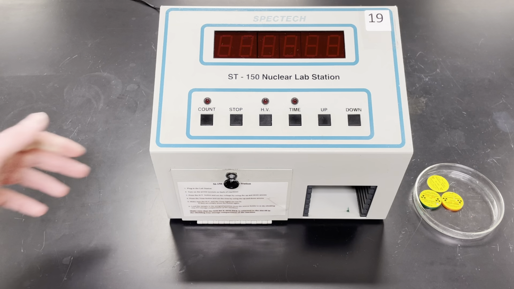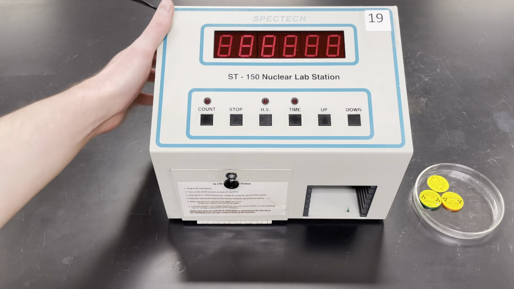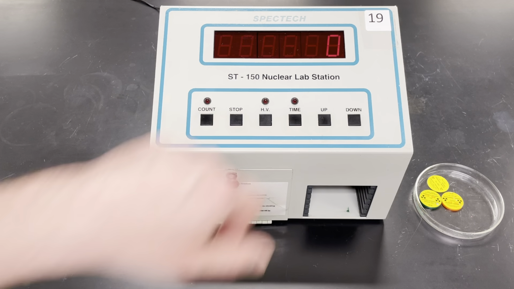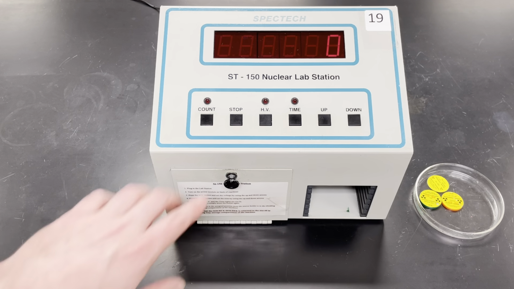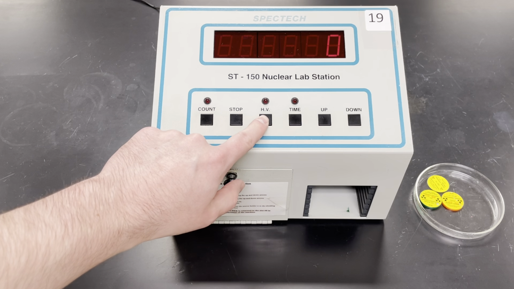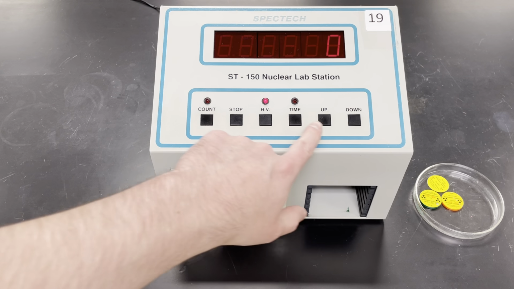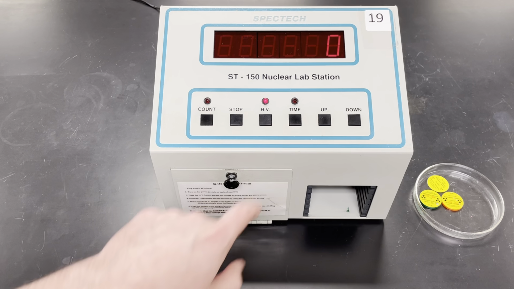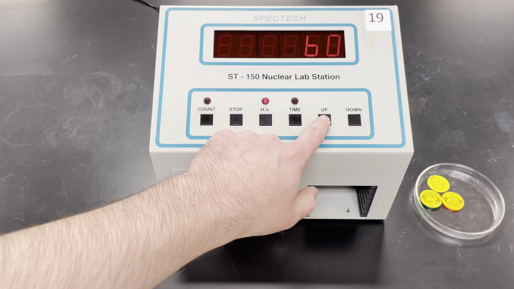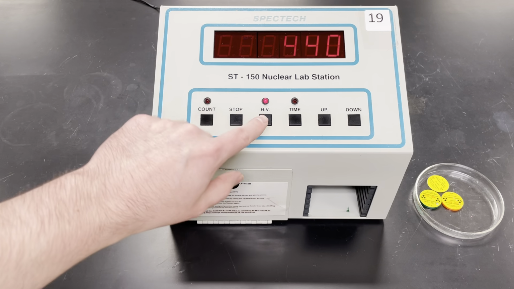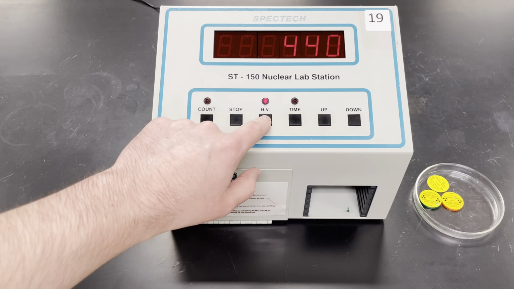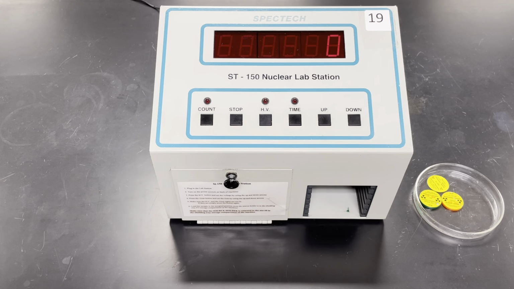There's a switch on the back to turn this on when it's plugged in. It's now got a readout. There are a couple things we have to do to set this up. Since we're looking for an electronic signal from something passing through the detector, we need to make sure that our voltage is set correctly. This HV stands for high voltage. If you press this, we can now use the up and down buttons to change the voltage. We want a voltage of 440, so let's up this. There we go. When I'm done, I just press the HV button again, so it unselects it, and we go back to our starting place.